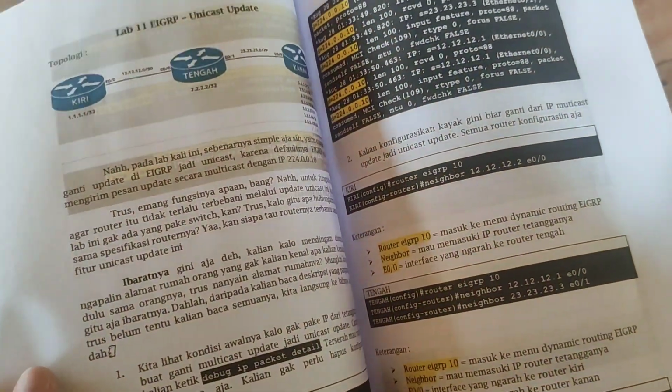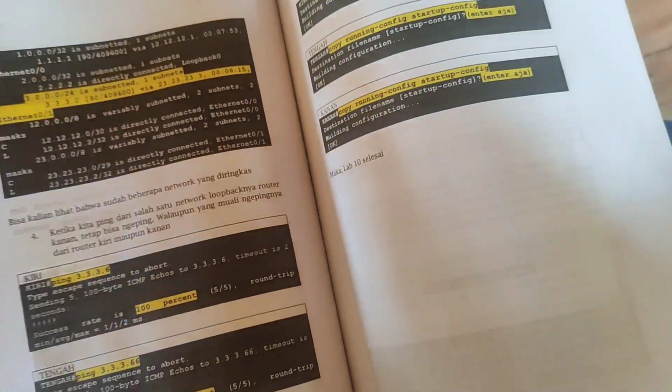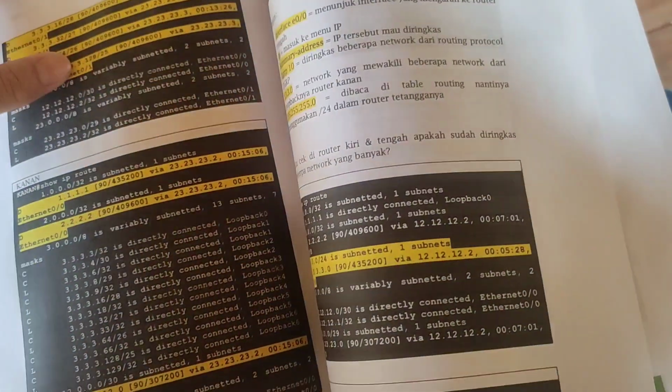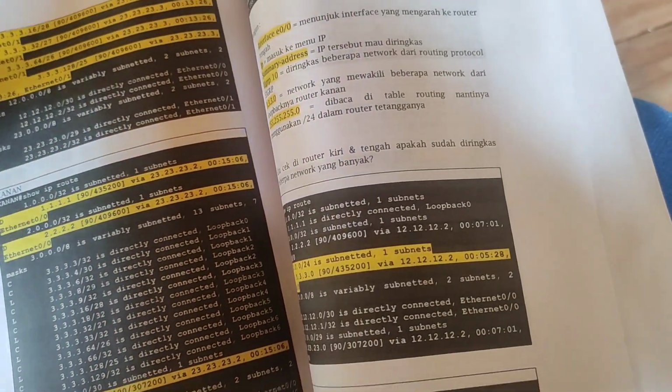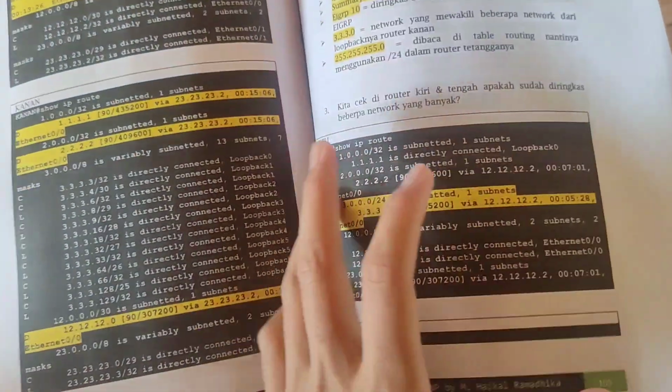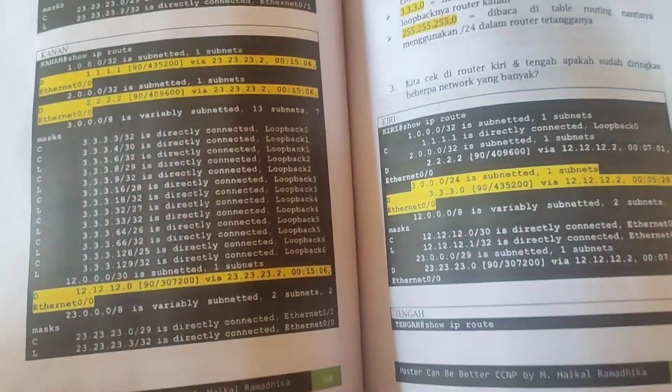Maybe that's all from me about EIGRP unicast update, key string, and EIGRP summarization. Okay, maybe that's all from me.